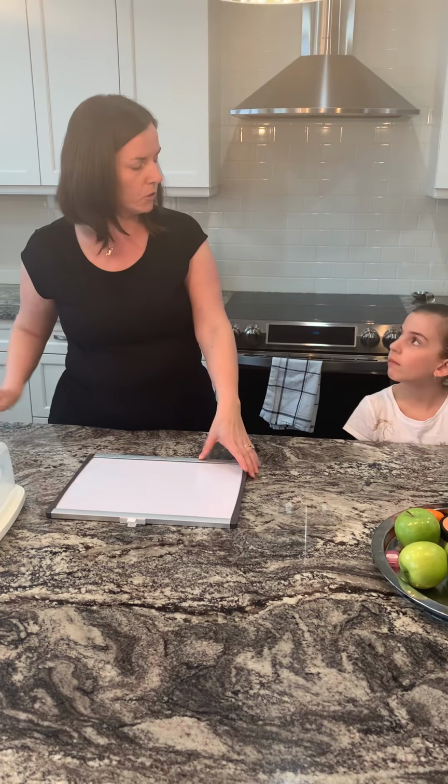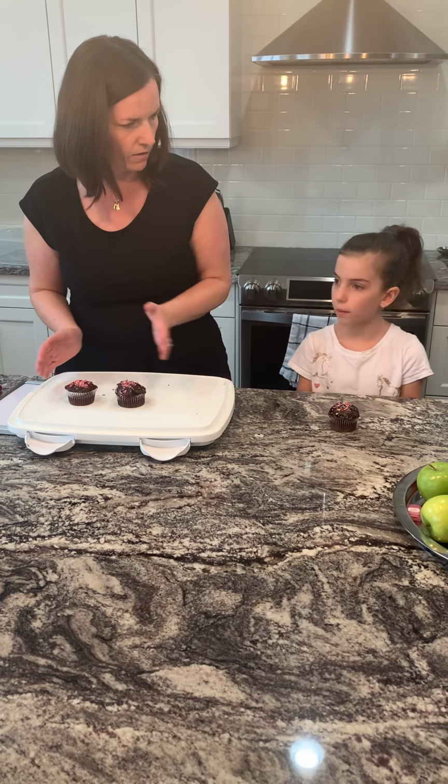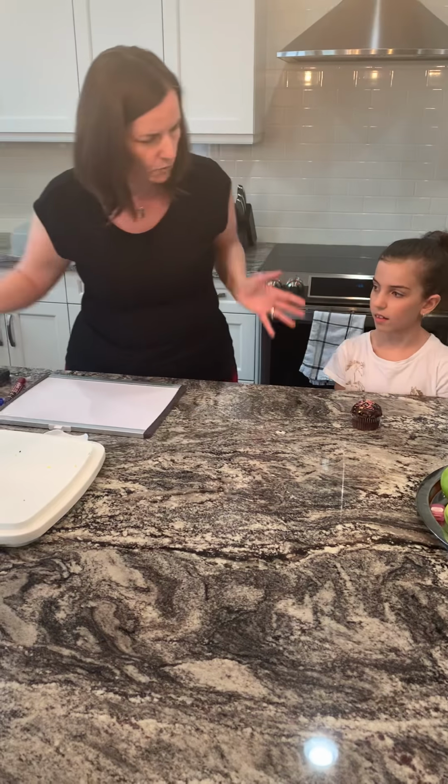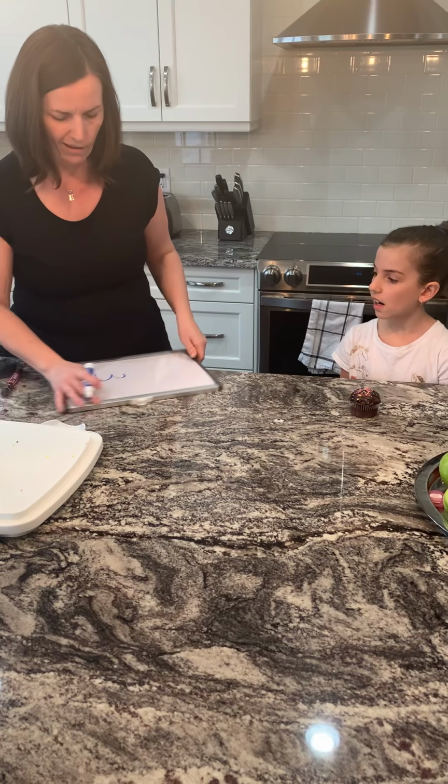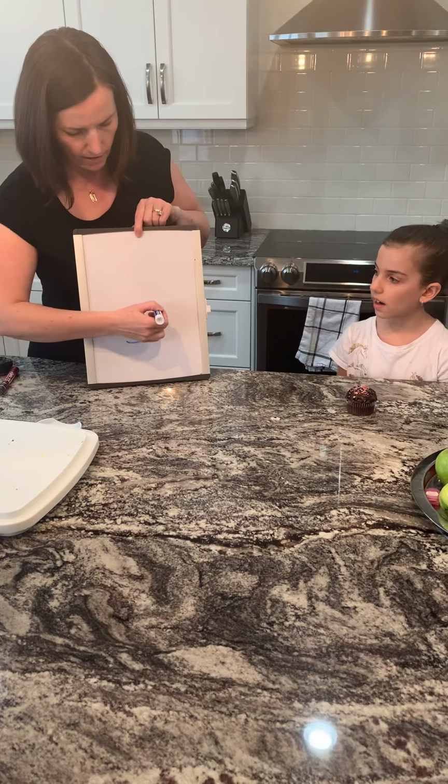Okay, so we've got some cupcakes here, a few left over. Gracelyn, how many cupcakes do we have here? 3. 3, okay. So, if I give you one of them, how many do I have left over here? 2. All right, but I started with how many? 3. I started with 3 cupcakes, and I just gave Gracelyn, how many? 1. I gave you 1 cupcake. So I gave Gracelyn 1 out of 3 cupcakes.